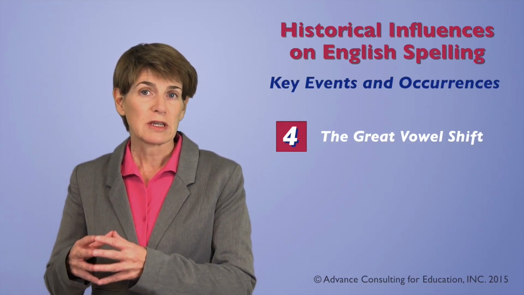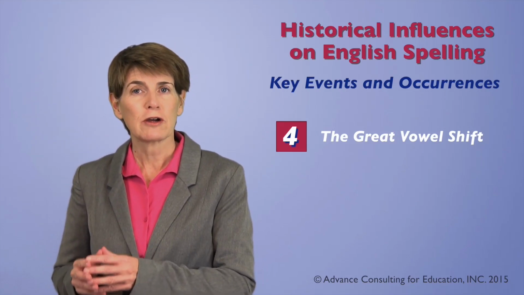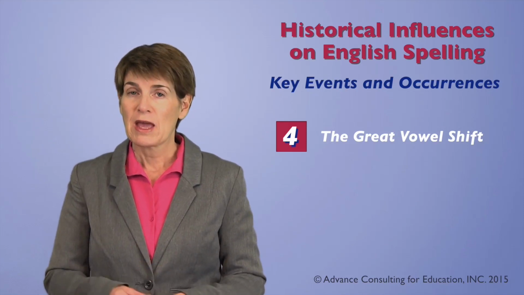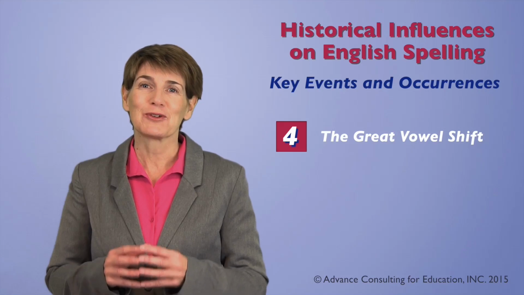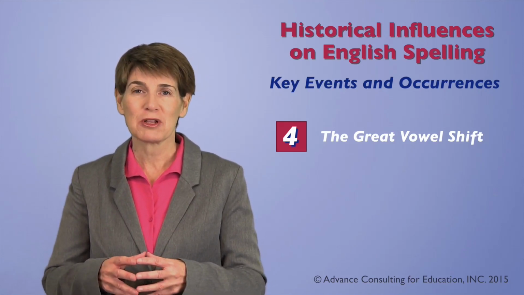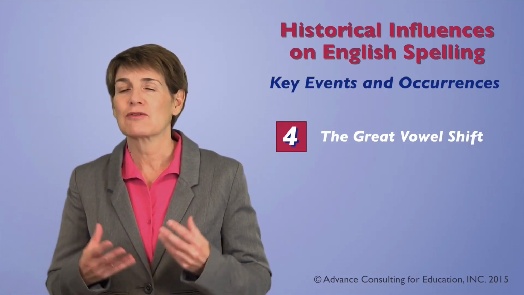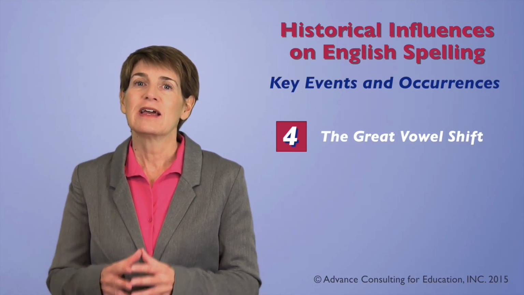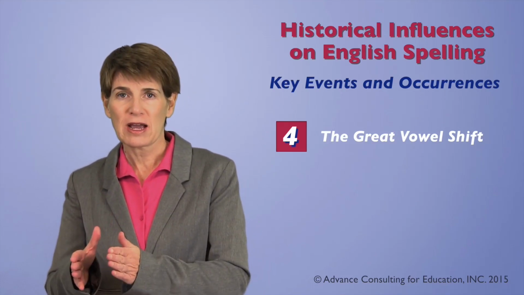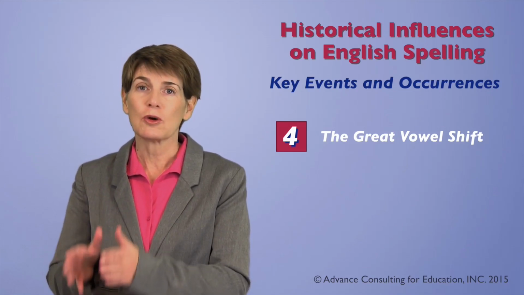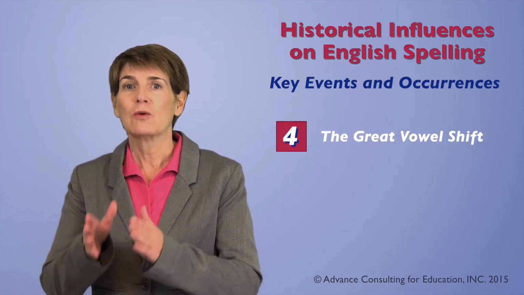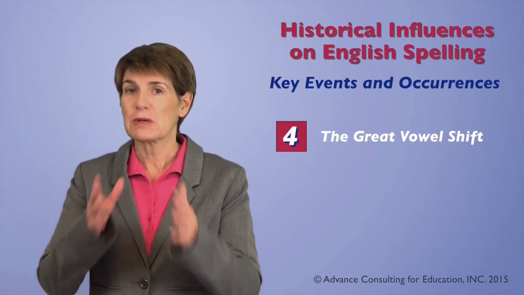And so our pronunciation, particularly of vowels, no longer matched how we wrote them. And unfortunately, this event happened after the printing press. So the printing press came along and we started to standardize English spelling. And then, unfortunately, this big vowel shift happened, and our spelling, in particular our spelling of vowels, no longer matched how we said them.